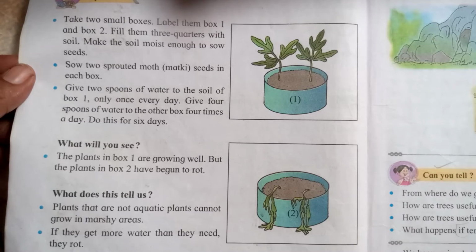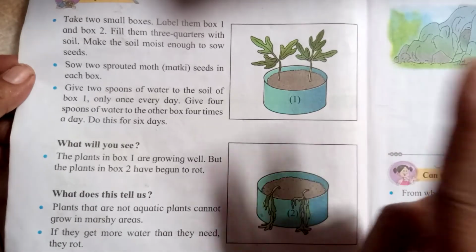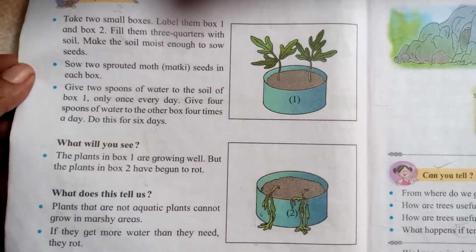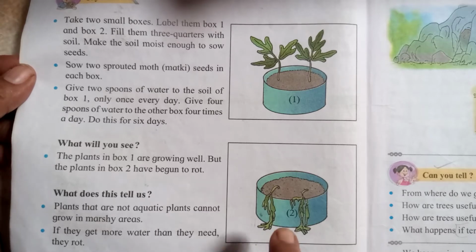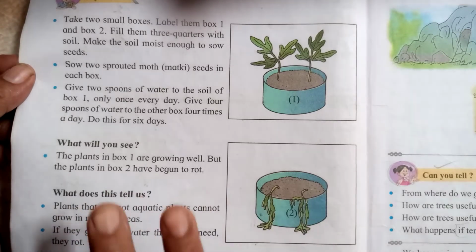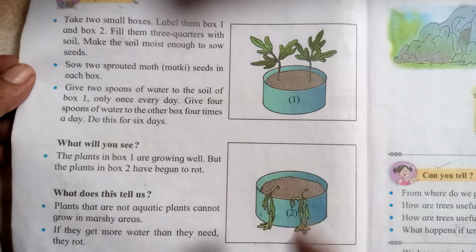Okay, give 2 spoons of water to the soil of box 1. In box 1 you will give 2 spoons of water only once every day. Give 4 spoons of water to the other box. 4 times you will put water. Do this for 6 days like this.